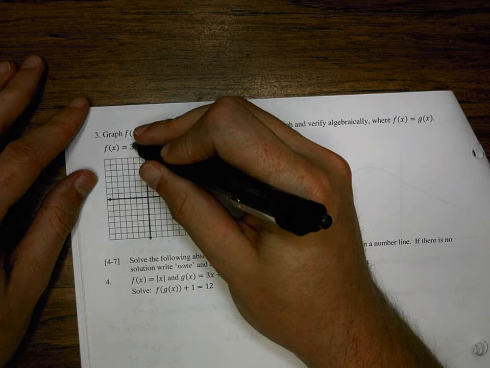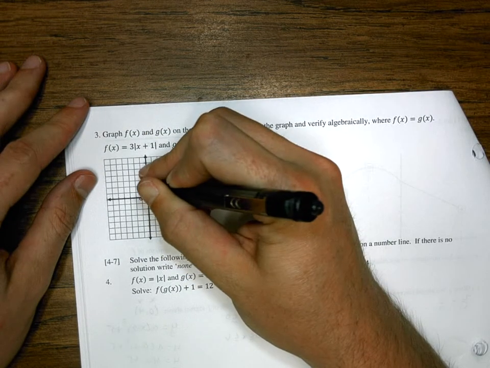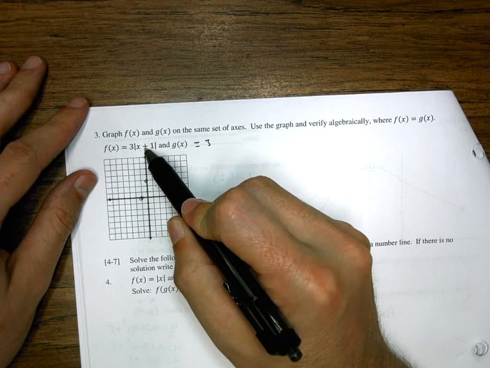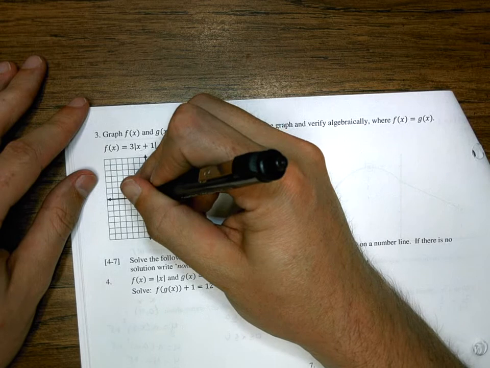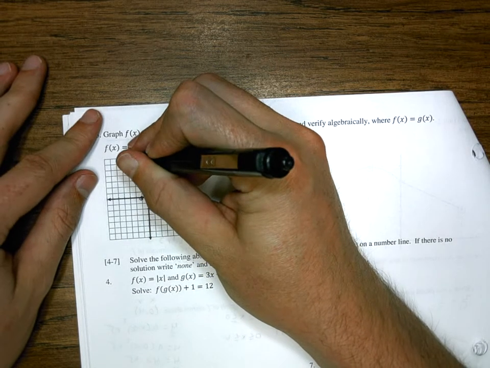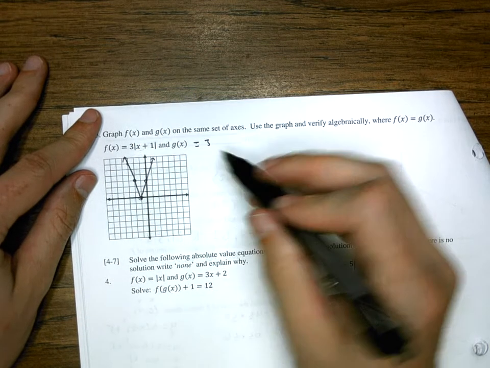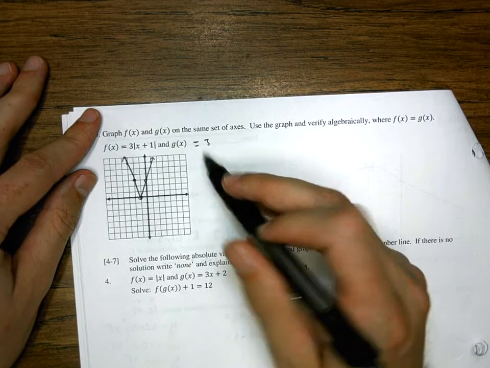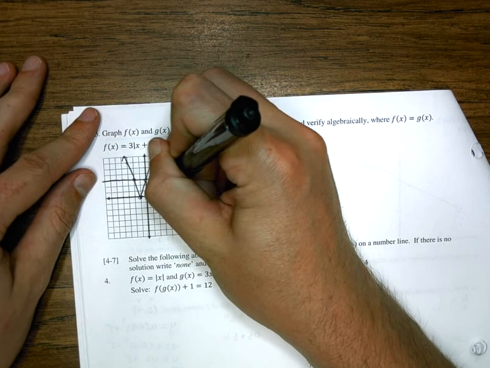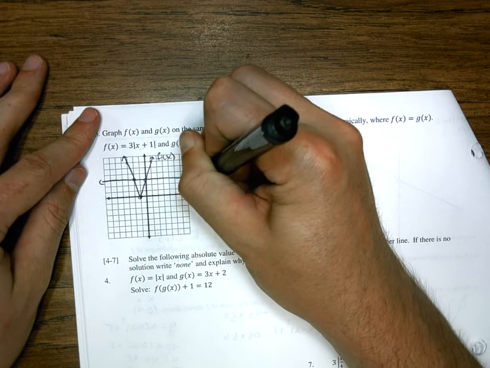So f of x says go left 1, there's our starting point, and we go up 3 over 1, up 3 over 1, and because it's absolute value, we're going to go up 3 over 1 in the other direction as well, because it should make a V-shaped graph. And g of x equals 3, that'd be at 1, 2, 3, that would be this graph here. So here's f of x, here's g of x.